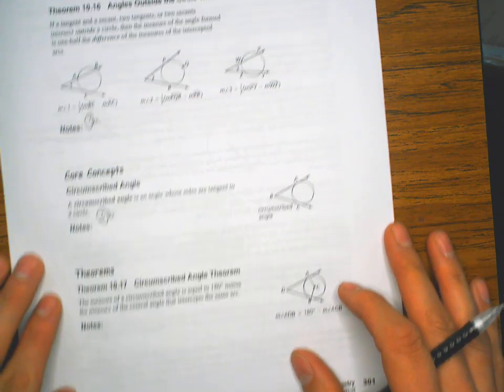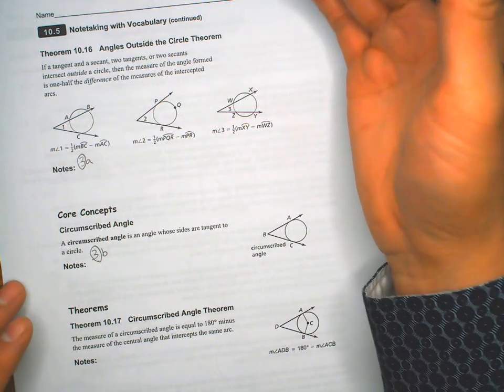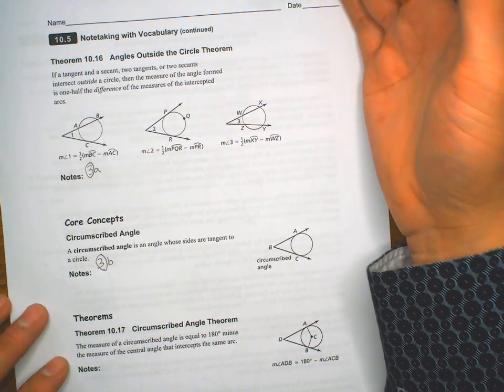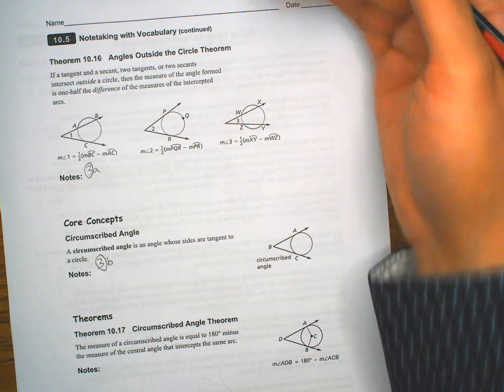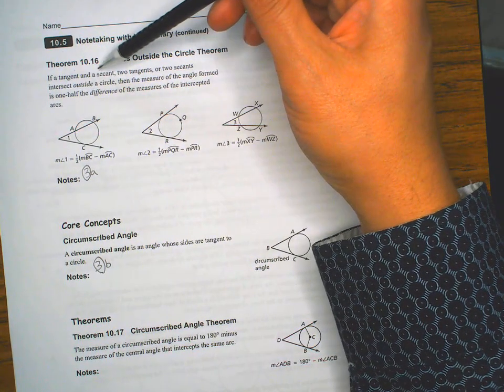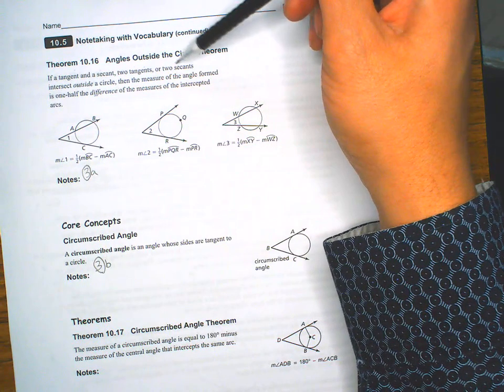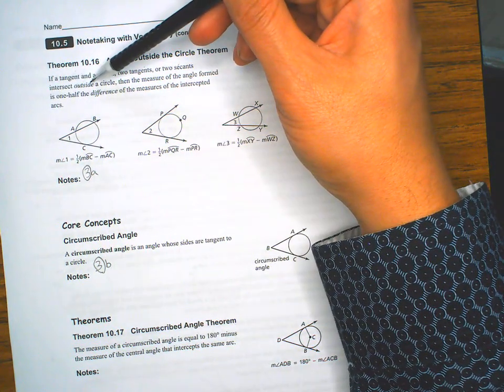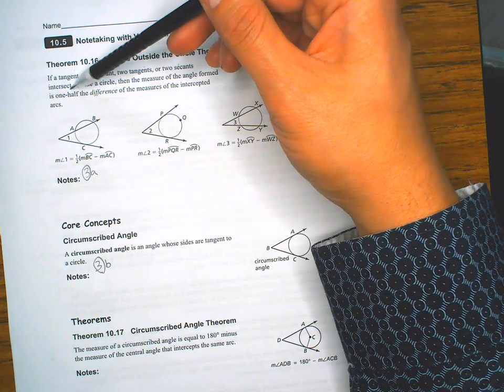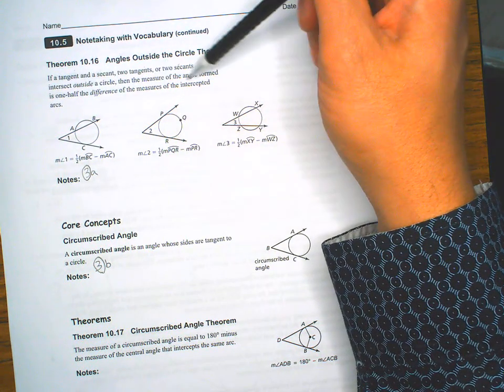Now, for the next theorem, we are not going to explore the why because it is a little complicated to explain, but I want you to understand how this works. It's actually not very difficult. If a tangent and a secant, two tangents, or two secants intersect outside a circle, then the measure of each angle formed is 1/2 the difference of the measures of the intercepted arcs.